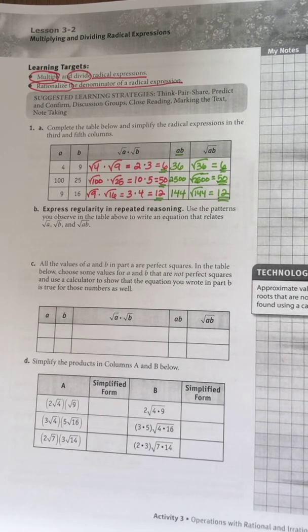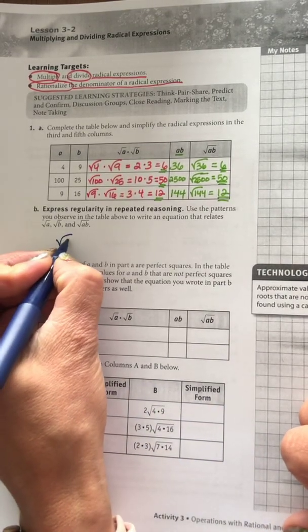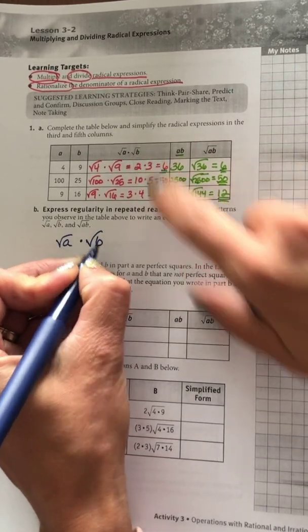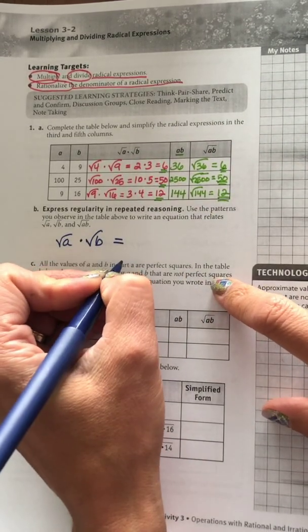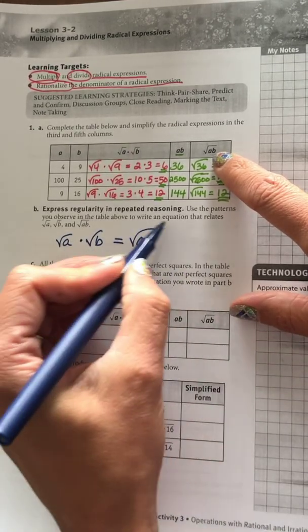So this next one, part B, it says use the patterns you observe in the table above to write an equation that relates the square root of A, the square root of B, and the square root of AB all together. So, well, we know if we have the square root of A multiplied times the square root of B, it's going to equal the square root of A times B.